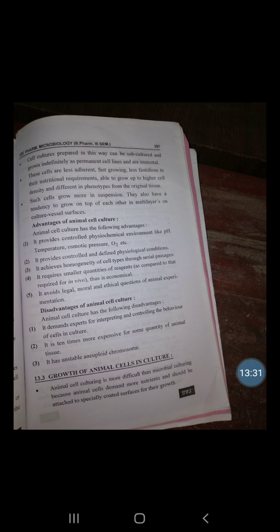Next, the disadvantages of animal cell culture. First disadvantage, it demands an expert for interpreting and controlling the behavior of cells in culture. Second disadvantage, it is 10 times more expensive for some quantity of animal tissue. And third disadvantage, it has unstable aneuploid chromosomes. So this is all about animal cell culture.